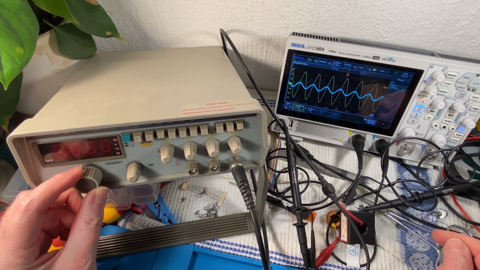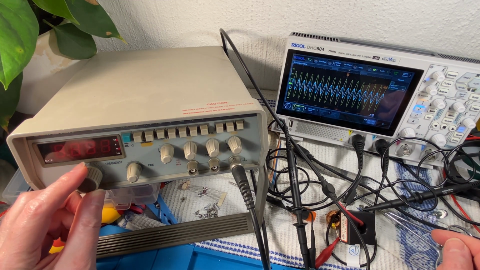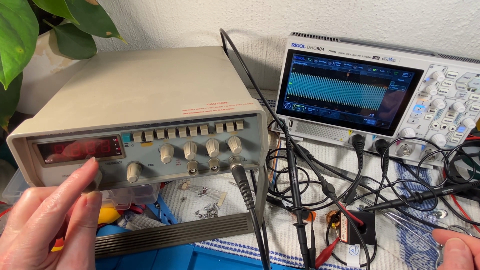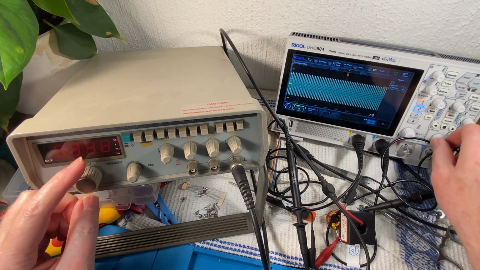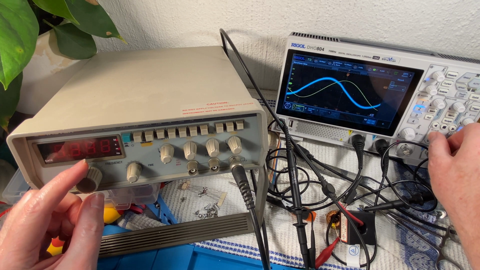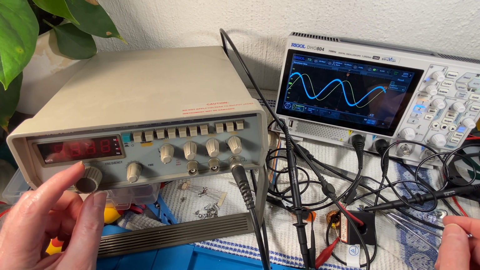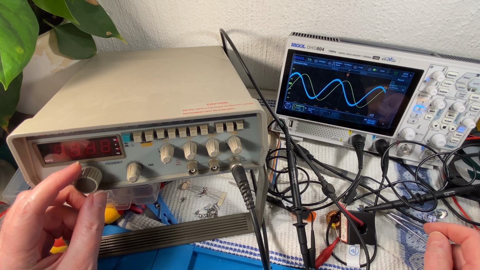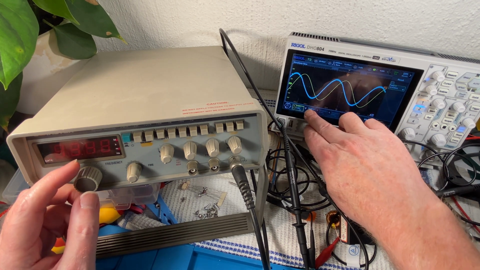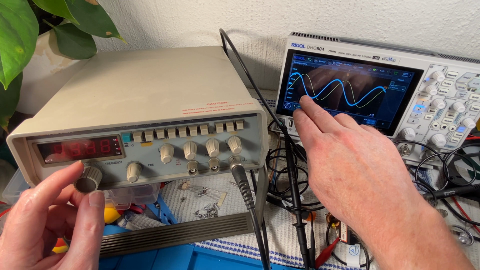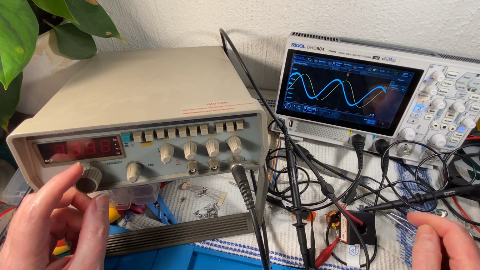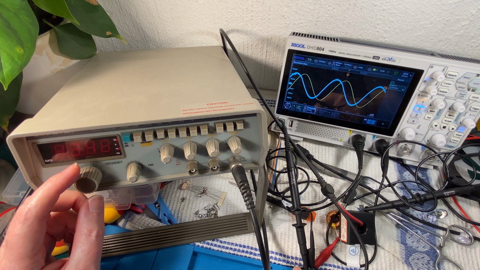So let's bring up the frequency. Watch what happens to the current. There you go. So now we are at 13 kilohertz. Now if I look at the current, that's 50 millivolts, so that's 50 milliamps which is flowing through that capacitor at that frequency.